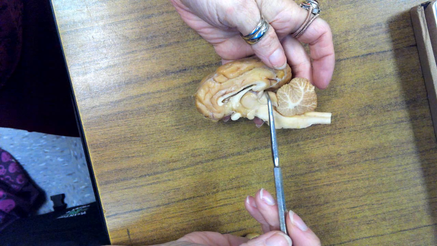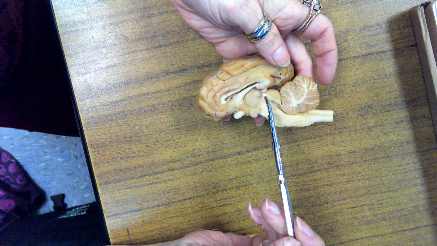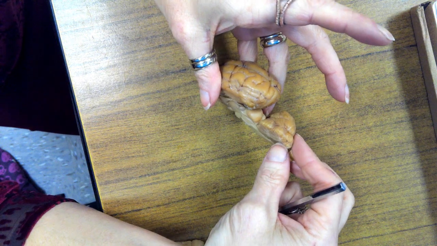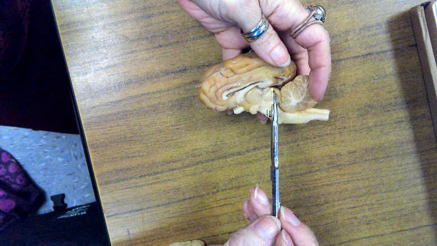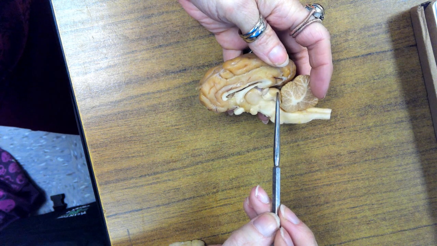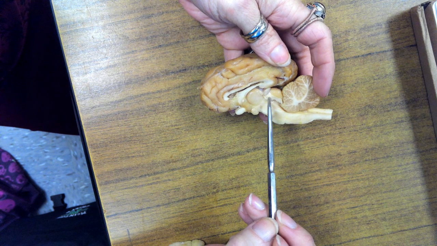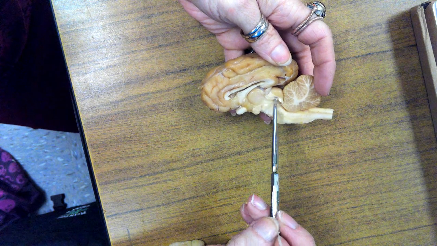You can also see these things right here, that you were able to view from the midbrain view. It is the superior colliculus and inferior colliculus. The inferior colliculus is right above the cerebral aqueduct.